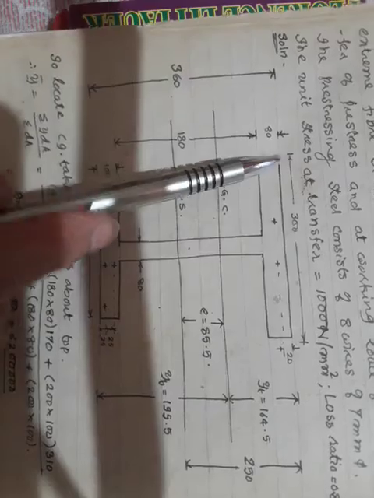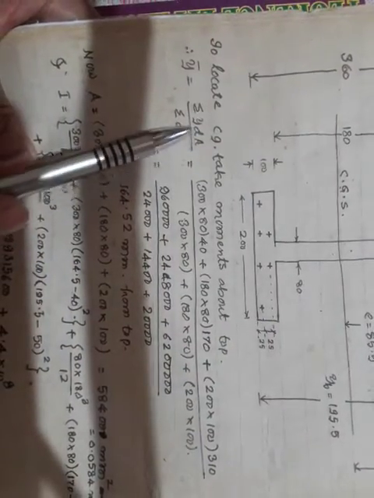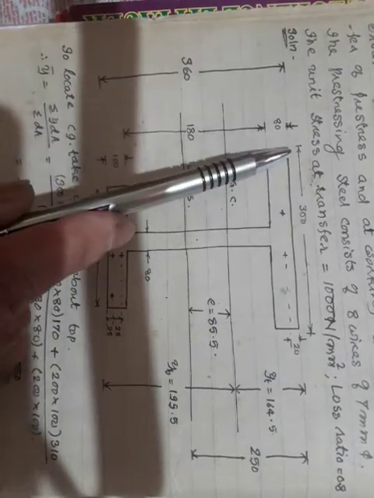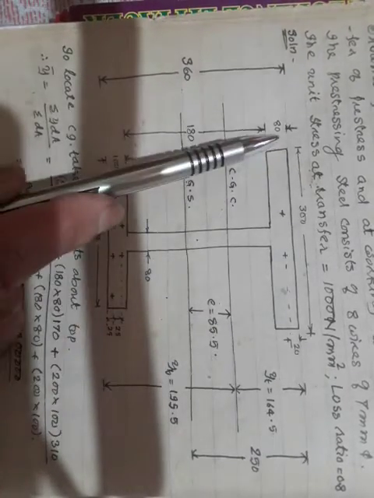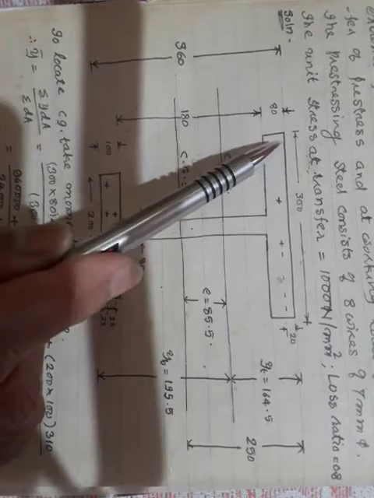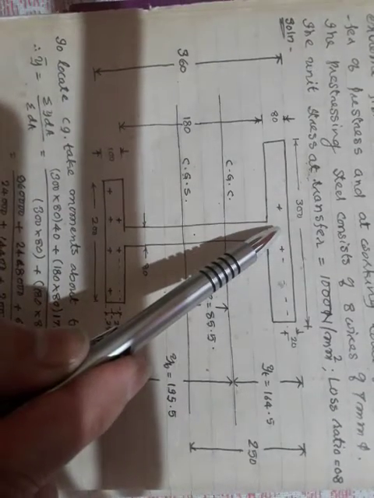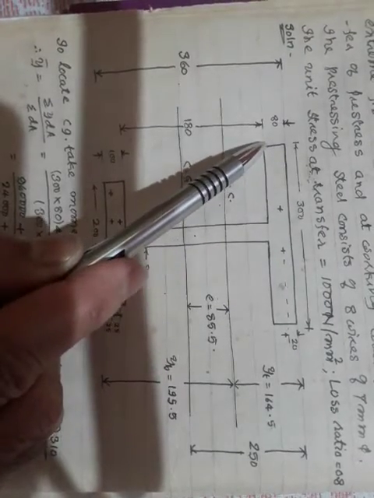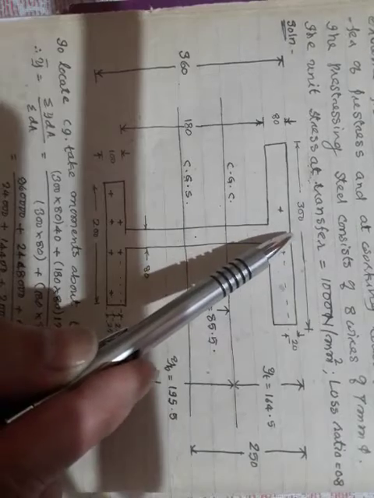Now how to find it. First, dA means it is the area. Area is 300 mm into 80 mm. This is the area of this flange. Its CG lies here, and since I am taking the moments about the top, its lever arm is 40 mm, that is 80 mm divided by 2. 40 mm is the lever arm.